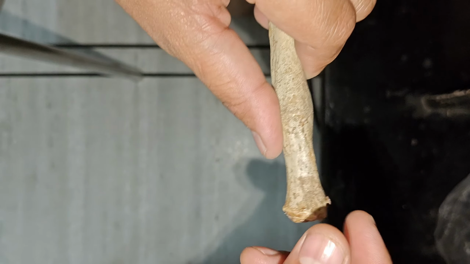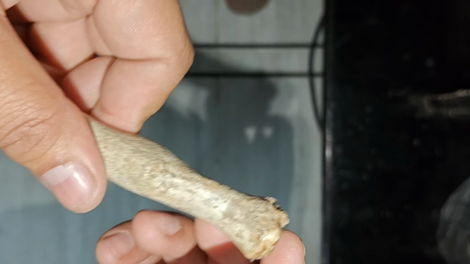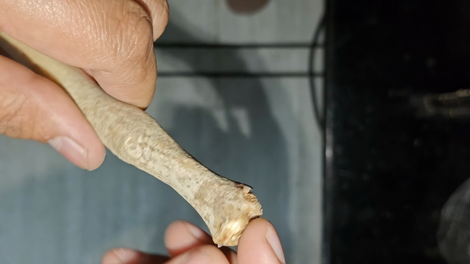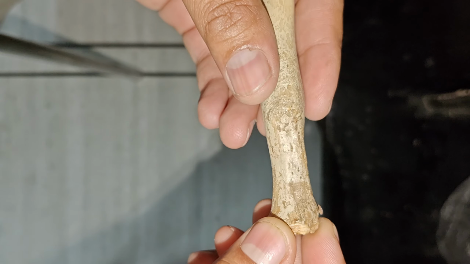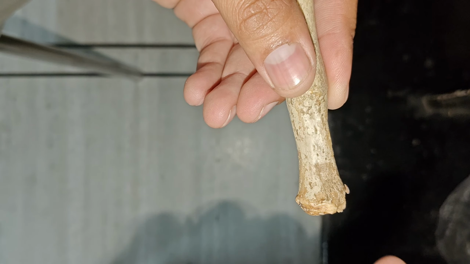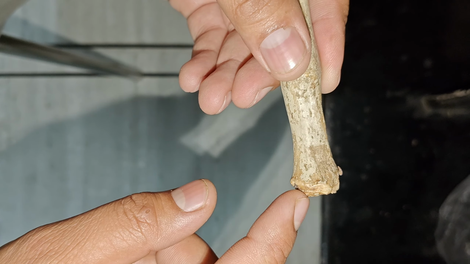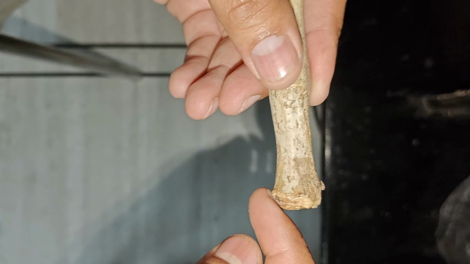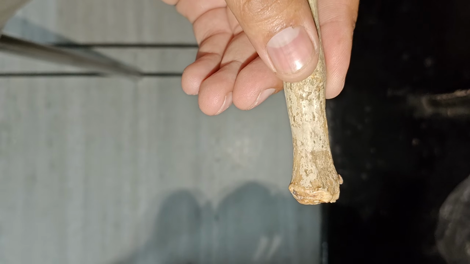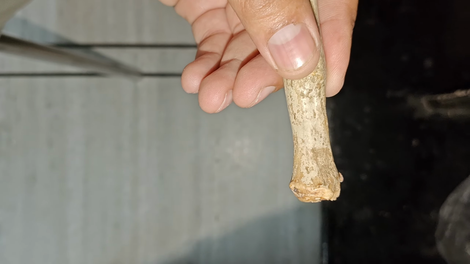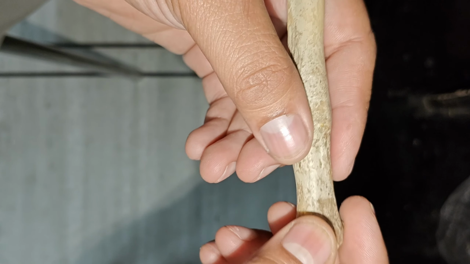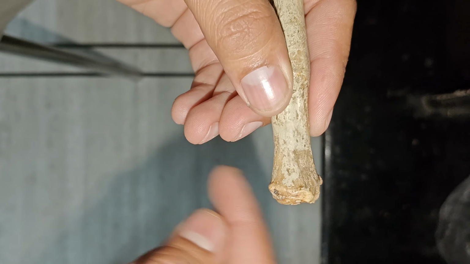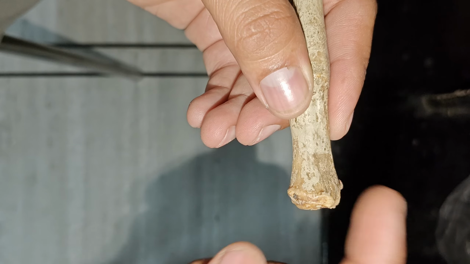Lower end. The lower end is made up of the head and the styloid process. In this bone, the styloid process is damaged. The head articulates with the ulnar notch of the radius to form the inferior radioulnar joint. In the wrist joint, the major part is formed by the lower end of the radius. The inferior radioulnar joint is also a type of pivot joint.